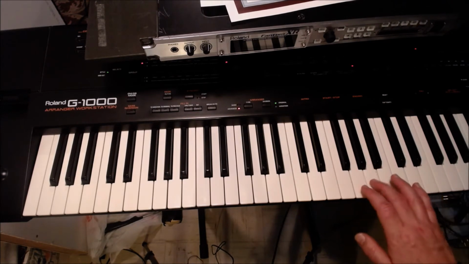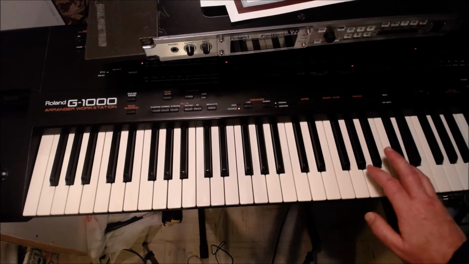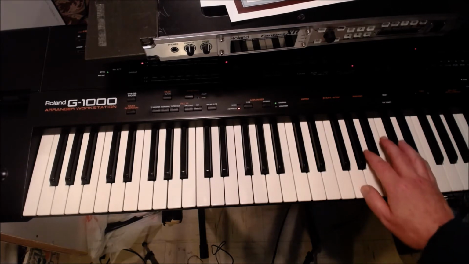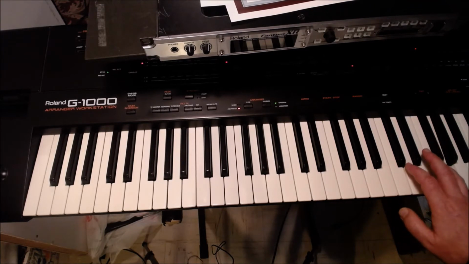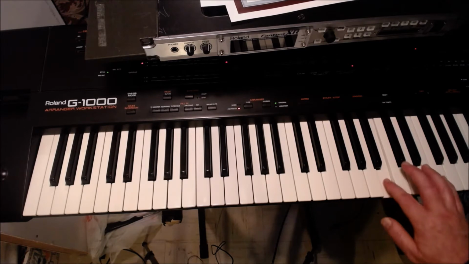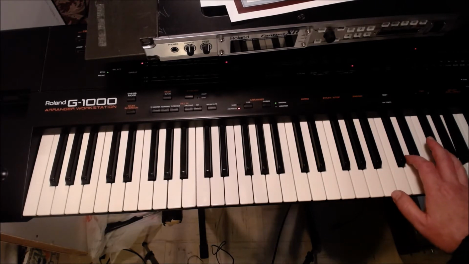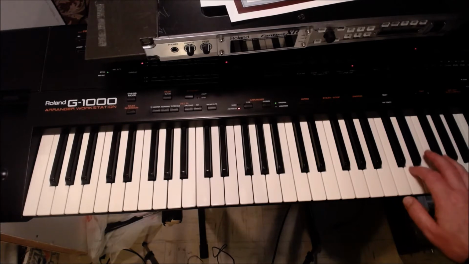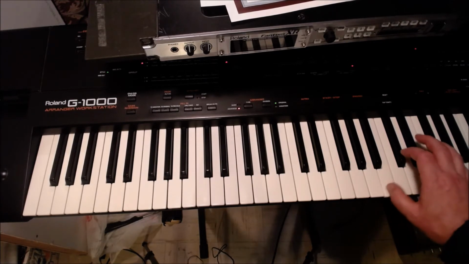F to F. This is Lydian. F to F is Lydian. G to G is Mixolydian. A to A is natural minor or Aeolian. And then last we have the Locrian mode, which would be this, B to B.